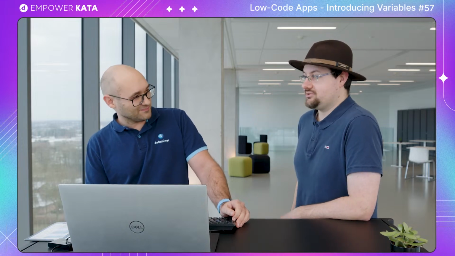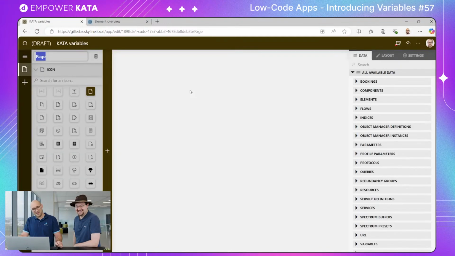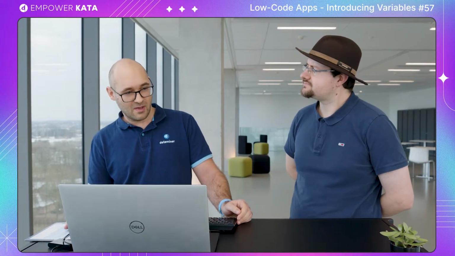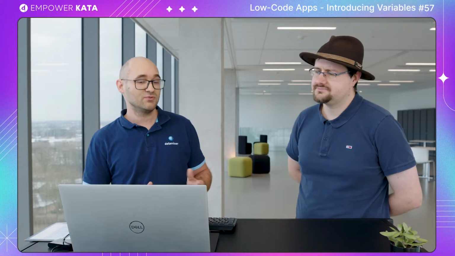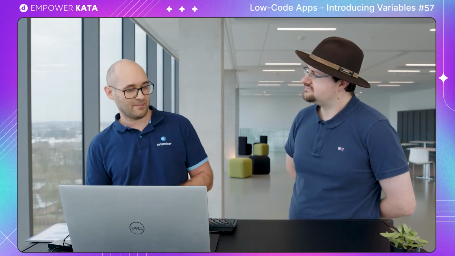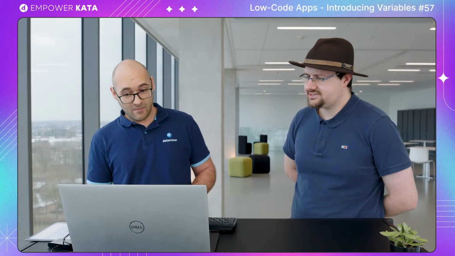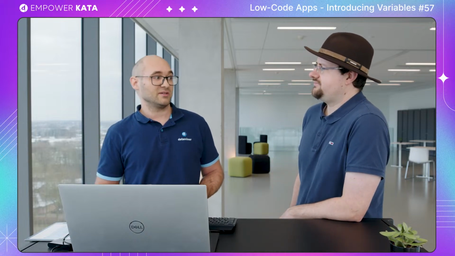Okay, so do we jump in? We're looking at the low-code app, because variables is part of a low-code app. Now, what is a variable? It's actually a new data type that is now available, and it represents something. It can be anything, but it's the user, the creator of the app, that gives meaning to it. But it is data, and it can be consumed as data inside the low-code app dashboard.